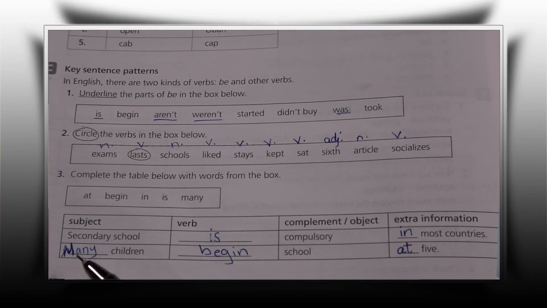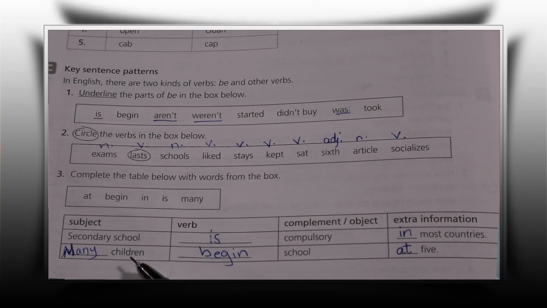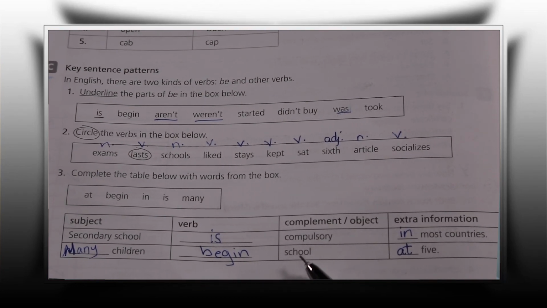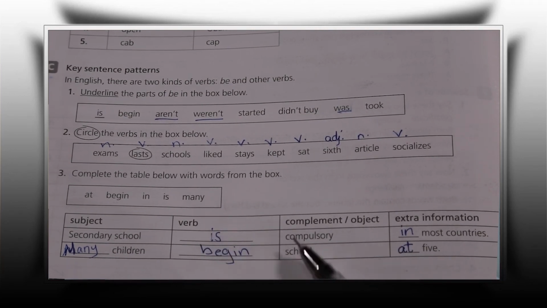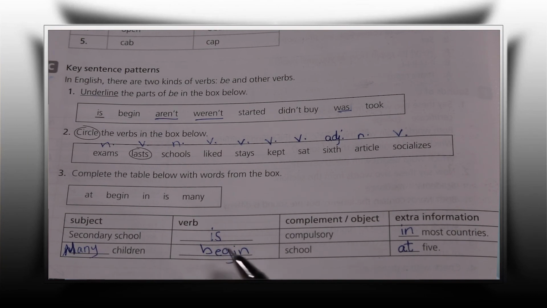Here, many children begin school. If I want to complete the sentence to be a longer one, it would be secondary school is compulsory in most countries. Many children begin school at 5. Thank you for this part.